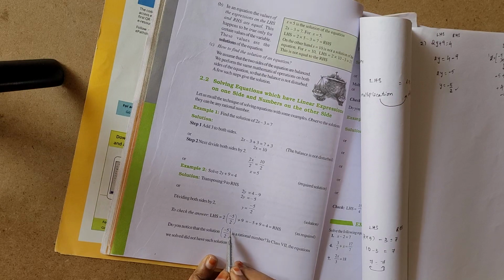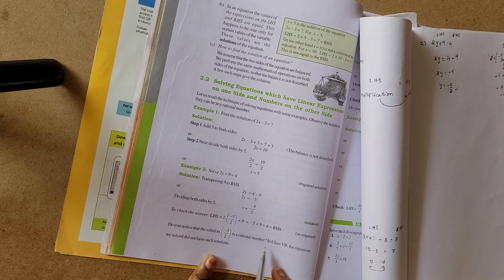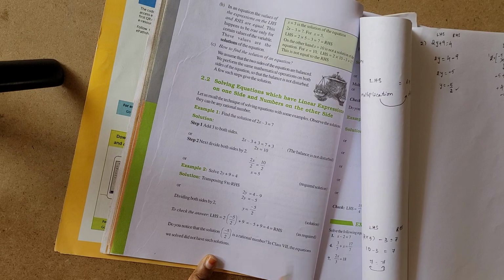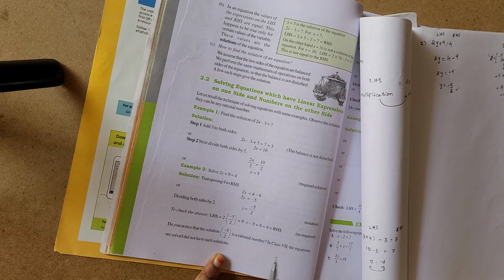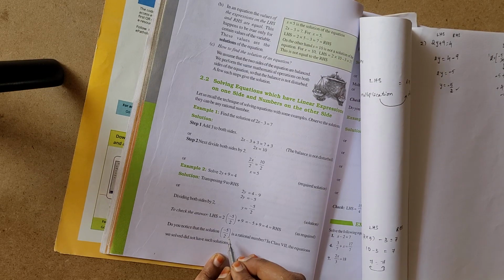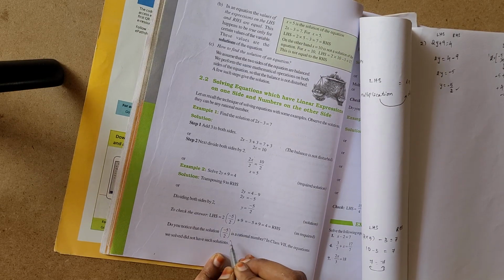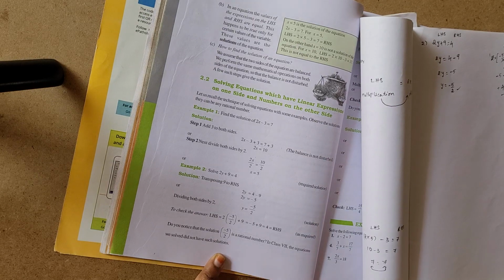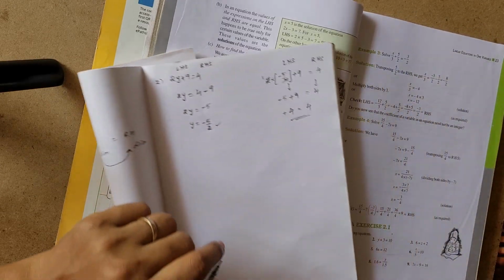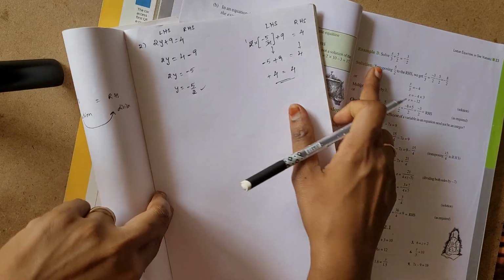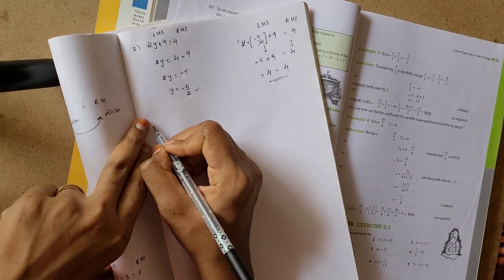Do you notice the solution, minus 5 by 2, is a rational number. In class 7, the equations we solved did not have such solutions. The solutions we got were not rational numbers. We usually used to get integers or natural numbers. But here we started with a rational number. So again we'll see example 3.